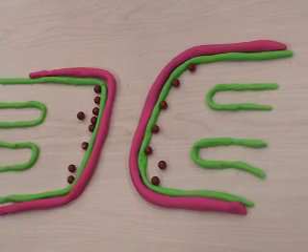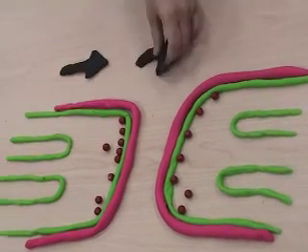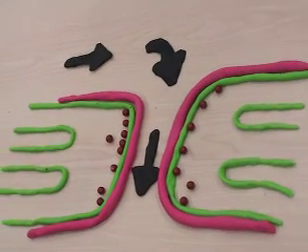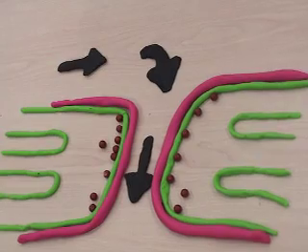The action potential then goes down the sarcolemma and enters down the T-tubule. Terminal cisternae of the sarcoplasmic reticulum to the sarcoplasm.